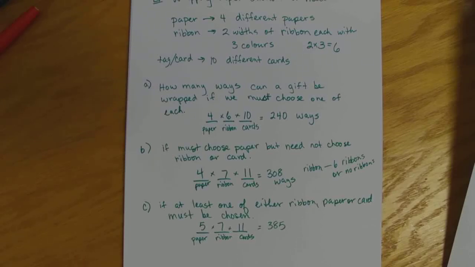You can't just walk up and say, I want nothing, or you wouldn't walk up. So the choice here is included that you pick nothing, nothing, nothing. That's that last choice that we added on. So this would be all the options, but if we subtracted the one that is choosing nothing, that one choice, so 384 ways.